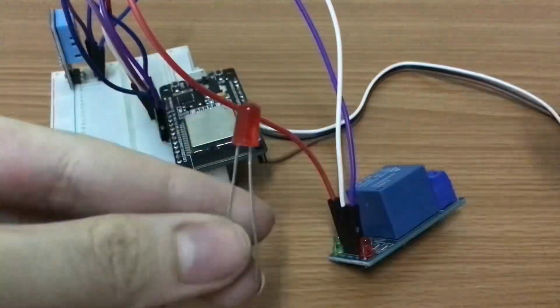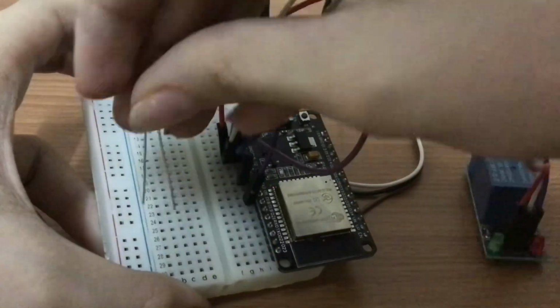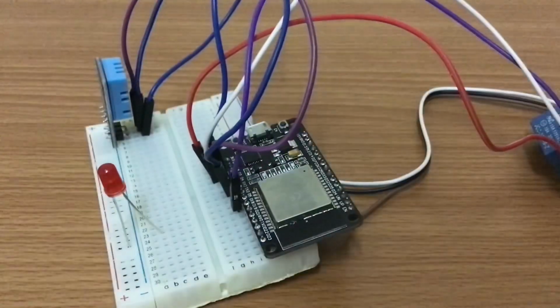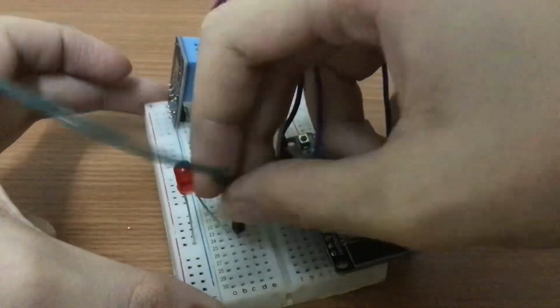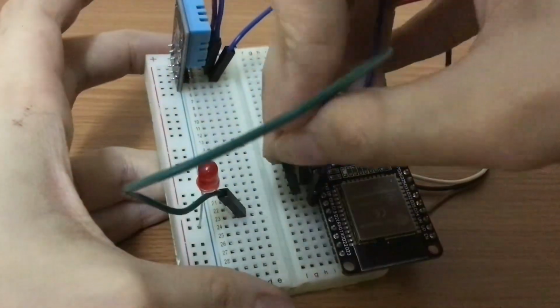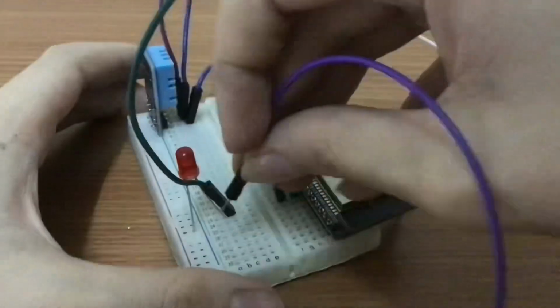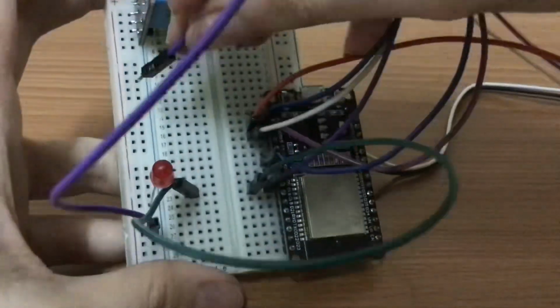And then after that, we're gonna add the LED. So the LED pin and the relay pin have to be the same. So we're gonna add the pin of the LED to D5 and then add the other leg of the LED to the ground.